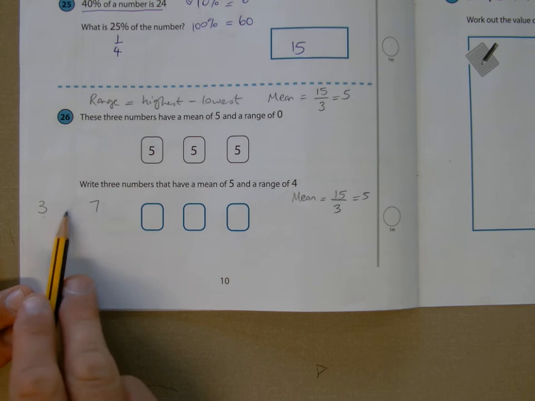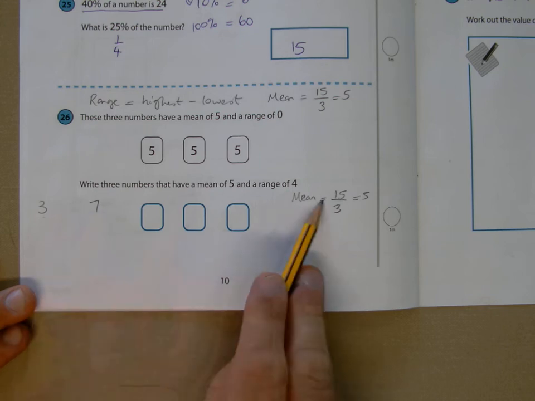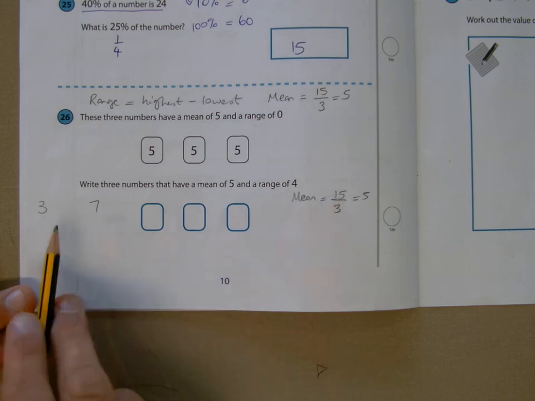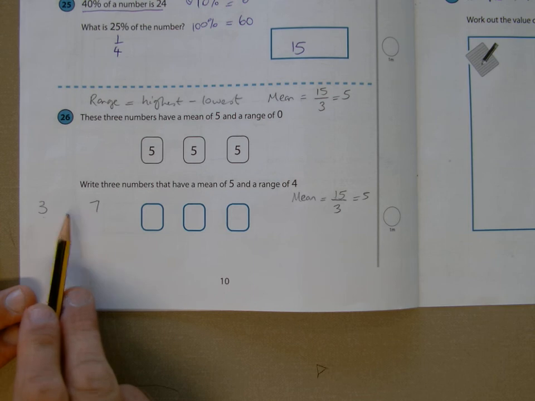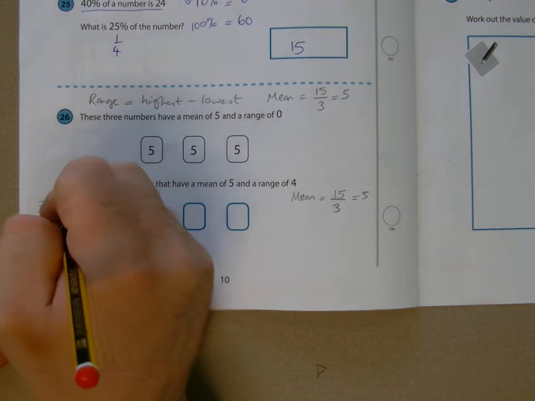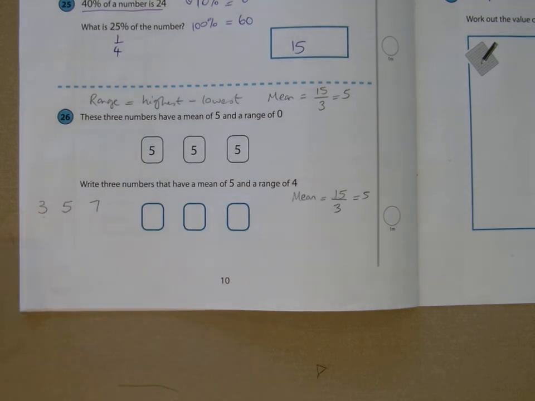And then we just need to think about what needs to go in the middle here. But remember, because the mean is 5, I need to get them to add up to 15. So 3 and 7 make 10. So the middle value there must be 5. So that would give me a situation where I've got a mean of 5 and a range of 4. Now, there might be other values that work. That option certainly works, so we can put that as our answer.